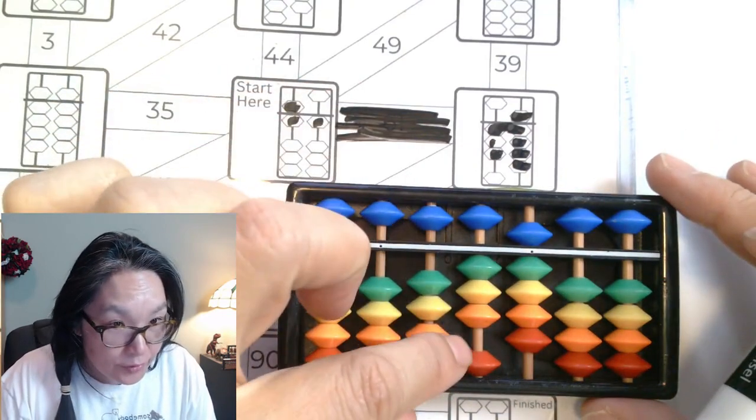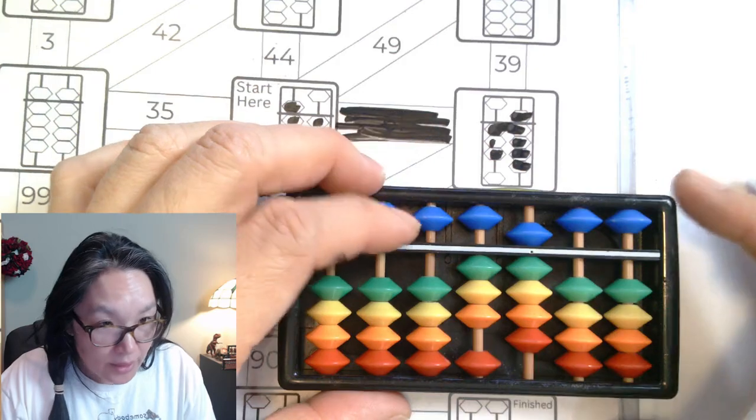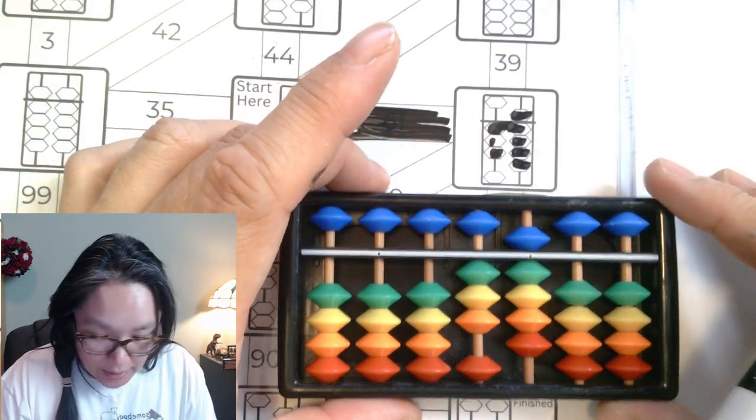So what number do we think this is? If I have 3 over here, and I have 9 over here, when we look at it, thank you, Brandy, it is 39. So we're going to color this in, and we're just going to follow.